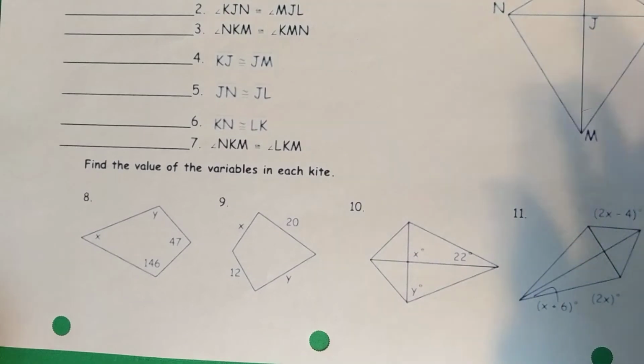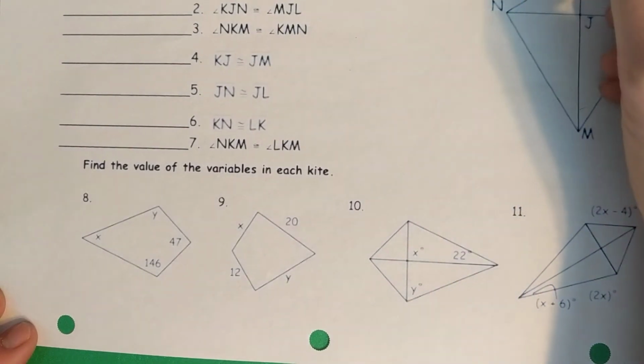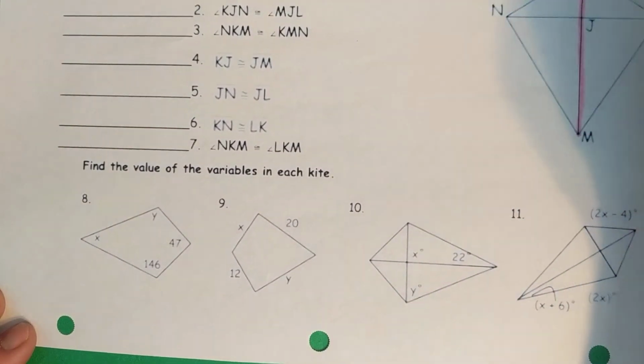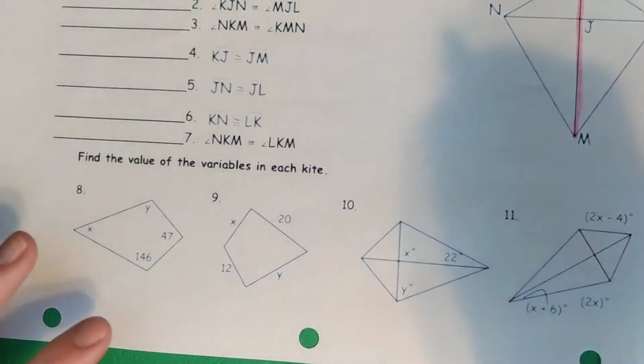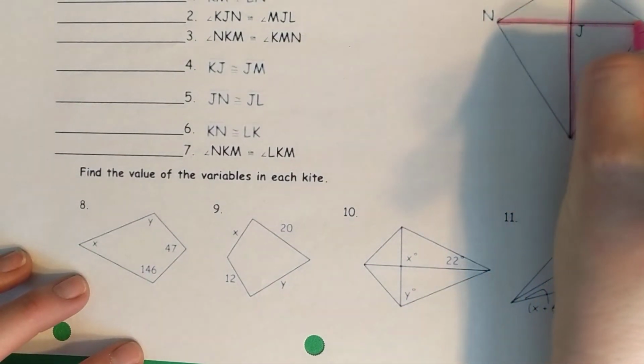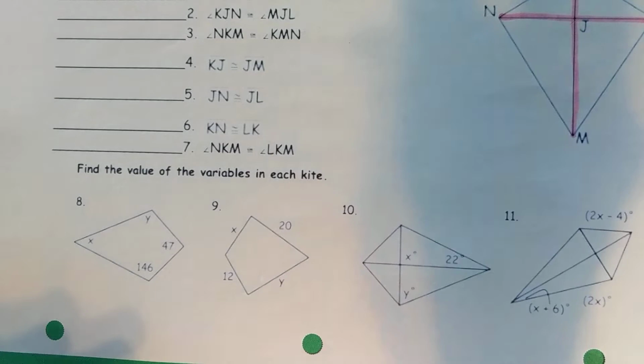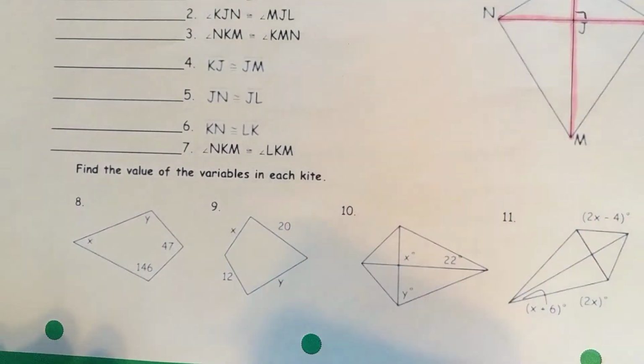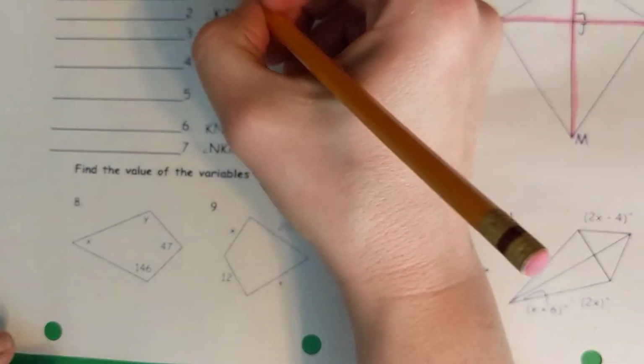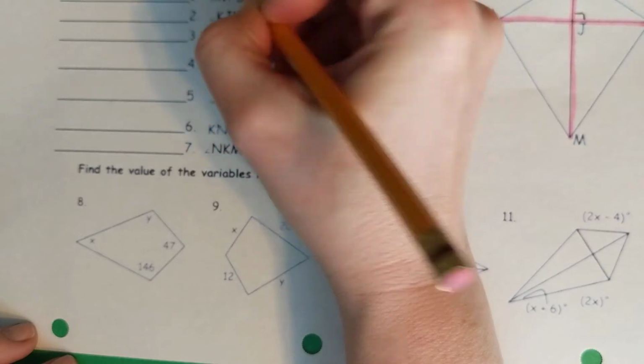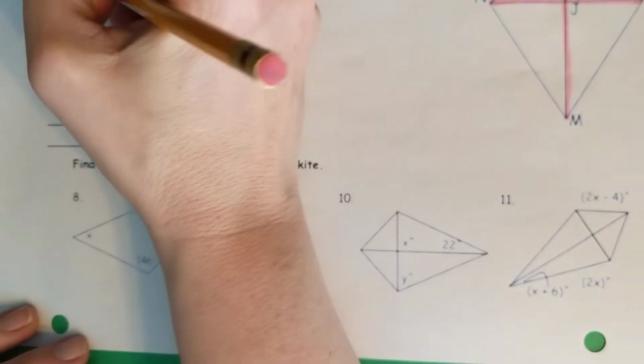The first one says KM, that's this diagonal here, the long diagonal, is perpendicular to LN. That's this diagonal. And we know from our properties that for a kite, the diagonals are perpendicular. That's what this symbol here means. It means perpendicular to, or crosses at a right angle. So this is true.